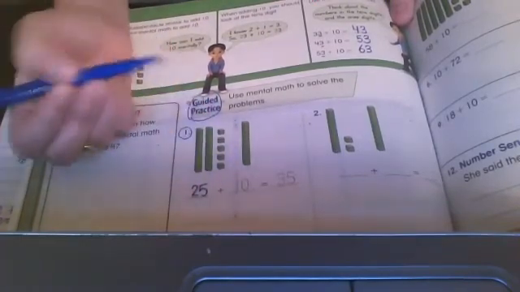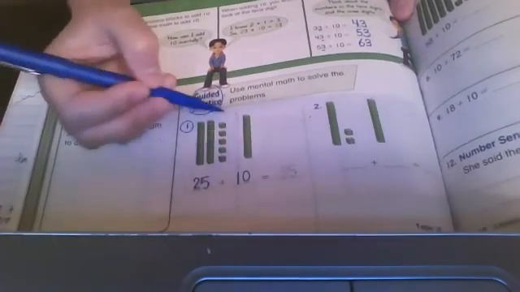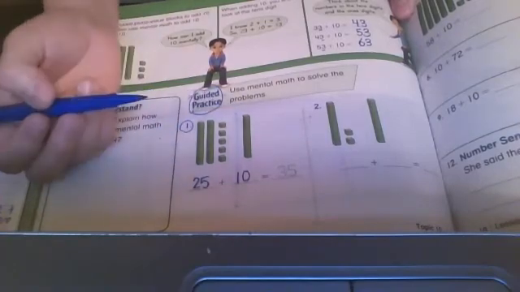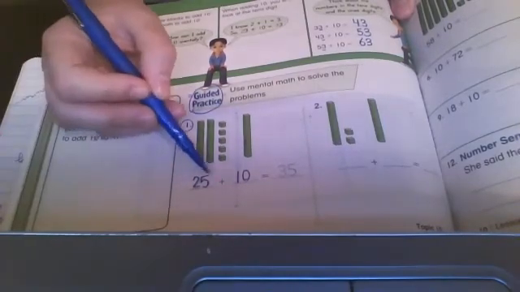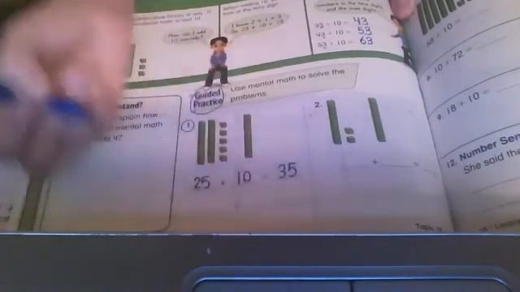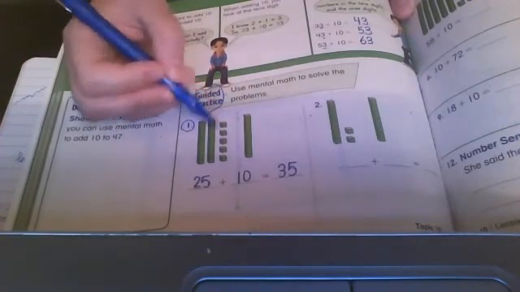Plus, I see I have another rod. All right, so I'm noticing that my ones are not going to change because I'm just adding another rod. So 25 plus 10 equals 35, right? I have 3 10s and 5 1s.